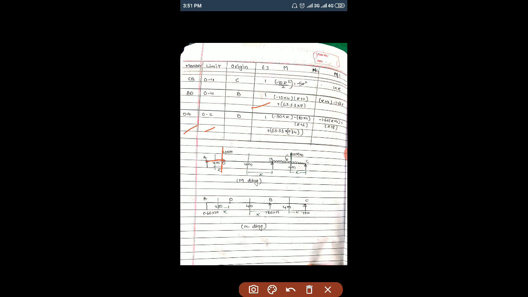Now we are going to cut the section at the BD span. We are going to calculate whatever loads or moments are coming from this end to this point.